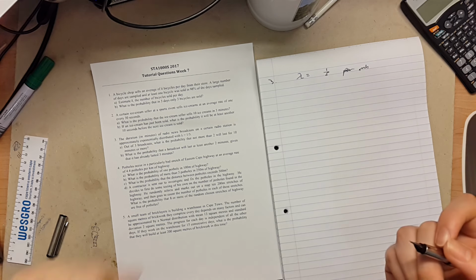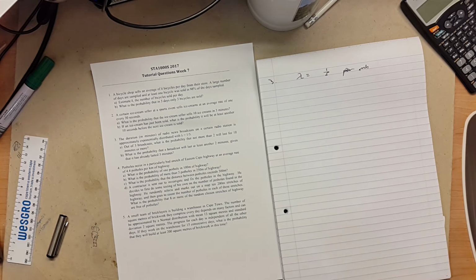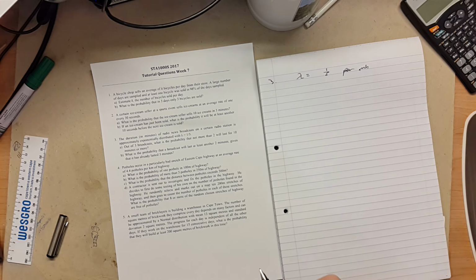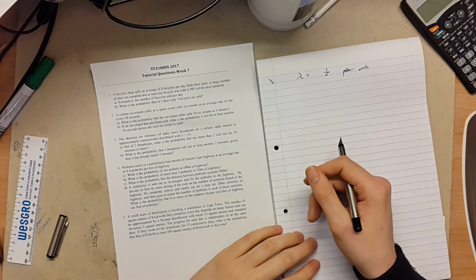We've now been given a time of 10 minutes. We can leave it 1 over 5, or we can adjust it. Maybe for the sake of this question, what I'll do is adjust the lambda so we can see how things change, and we use a different lambda.